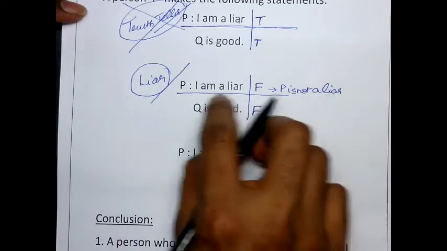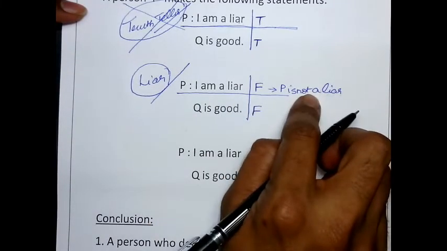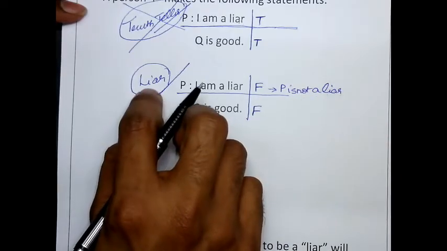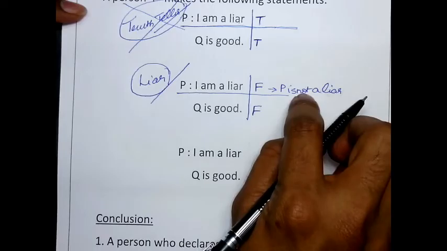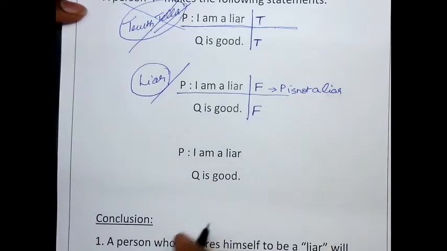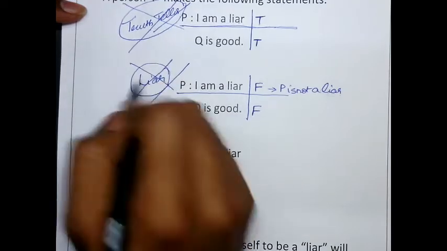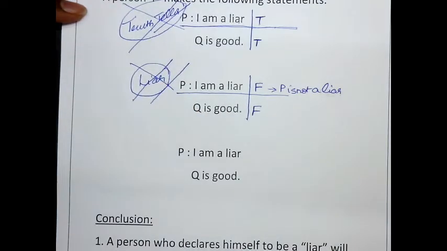This is what you see in the statement, but in the assumption P is a liar. Assumption and statement are in two logically different situations, which means we see a conflict here, which means this assumption that P is a liar is wrong.